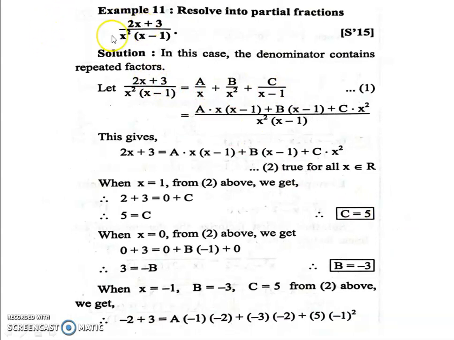Now we have to solve 2x plus 3 upon x square into x minus 1. Now here x square and x minus 1 are given, so it is a repeated term. So 2x plus 3 upon x square (x minus 1) is A upon x plus B upon x square plus C upon x minus 1. LCM is x square (x minus 1). So here we multiply x square into x minus 1. So A into x minus 1 gets cancelled, plus B into, we have to cancel. So x square gets cancelled, x minus 1, plus C into x minus 1 gets cancelled, x square.